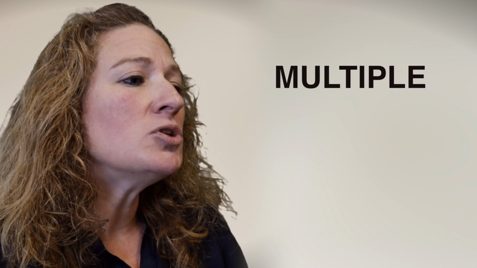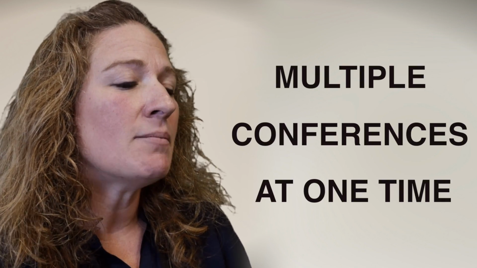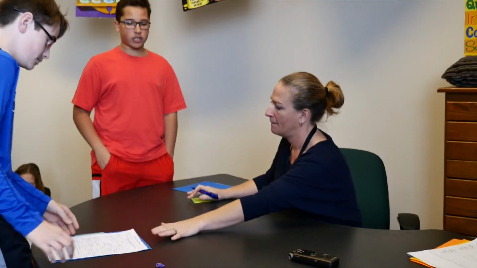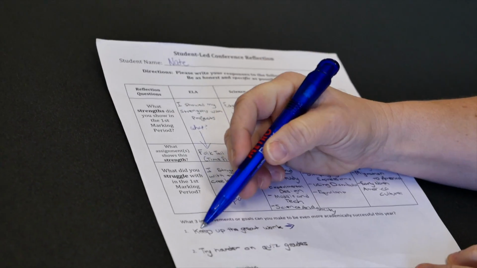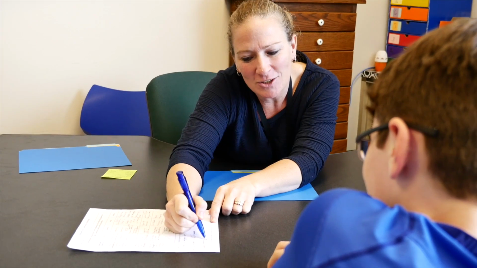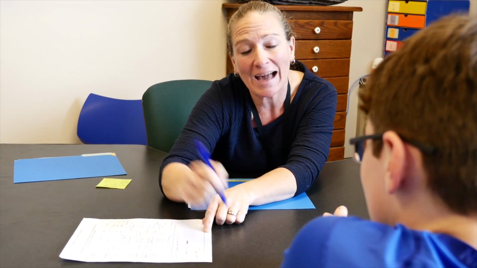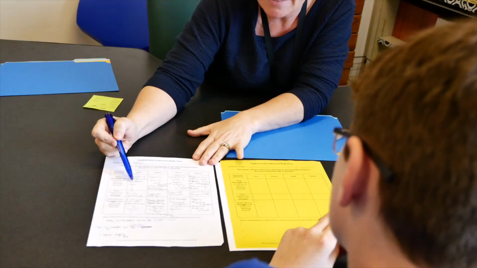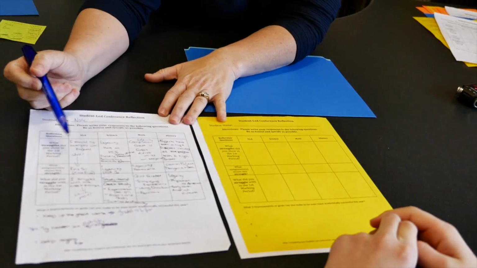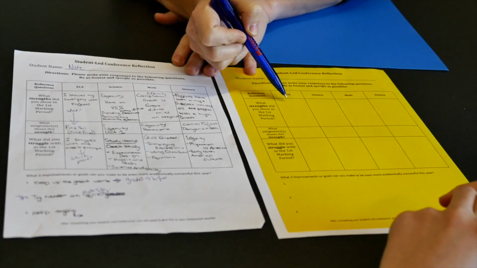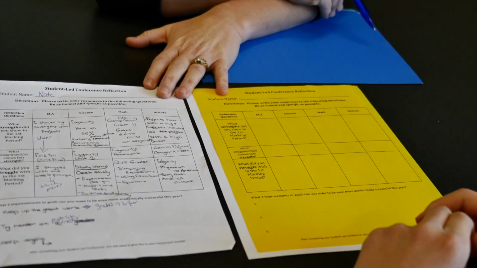A benefit to student-led conferences is that you can have multiple conferences happening at one time in your classroom. Parents overwhelmingly agreed that student-led conferences were a better way to hear about their child's progress. Who better knows about their child's progress than the child himself? Questions that parents had about a certain class could be answered right there and then by the student. And most parents commented that they really don't sit down and discuss their child's work, progress, and grades at home.